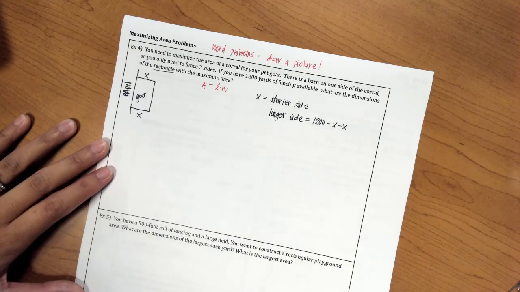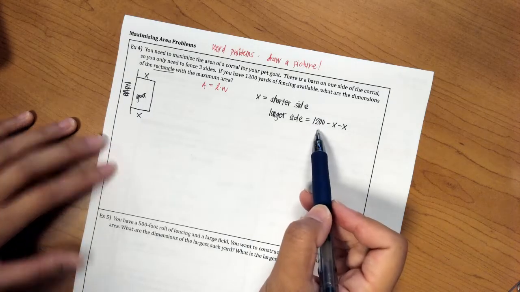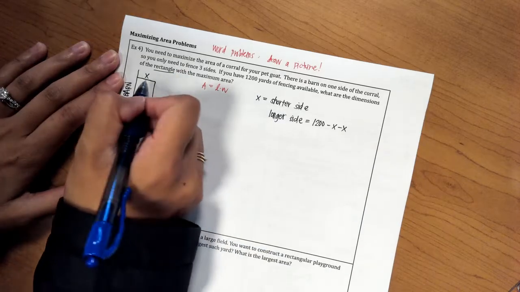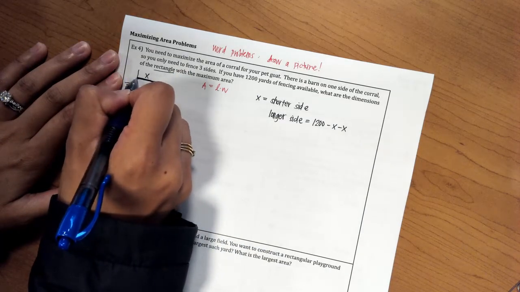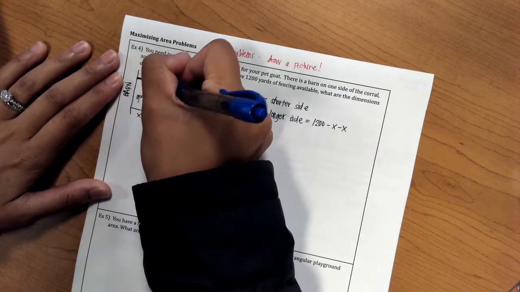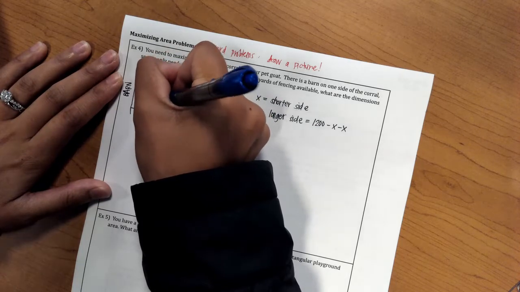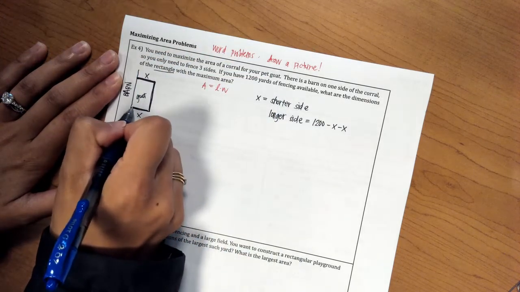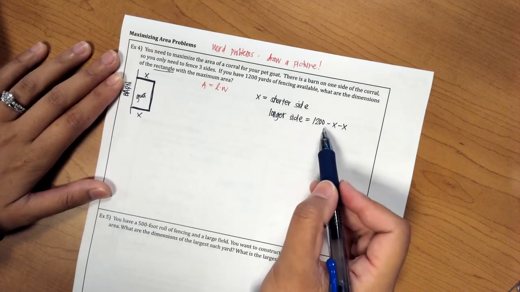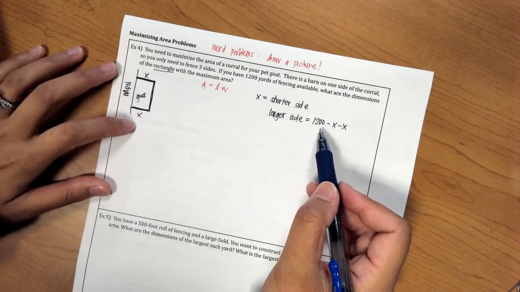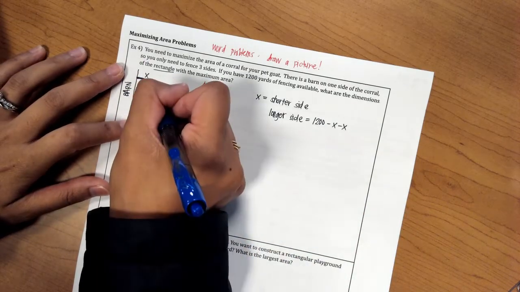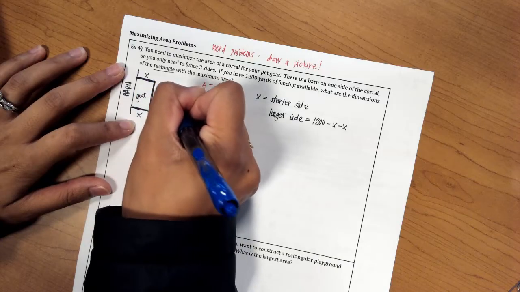Does that make sense? Right, because we know we have the whole thing, and our fence, I should highlight this. I see why I did this in red last time. Our fence is this dark part only. Right? So it's going to be 1,200 total, and I have to take away these 2 pieces to get what's remaining. So this will be 1,200 minus 2x.